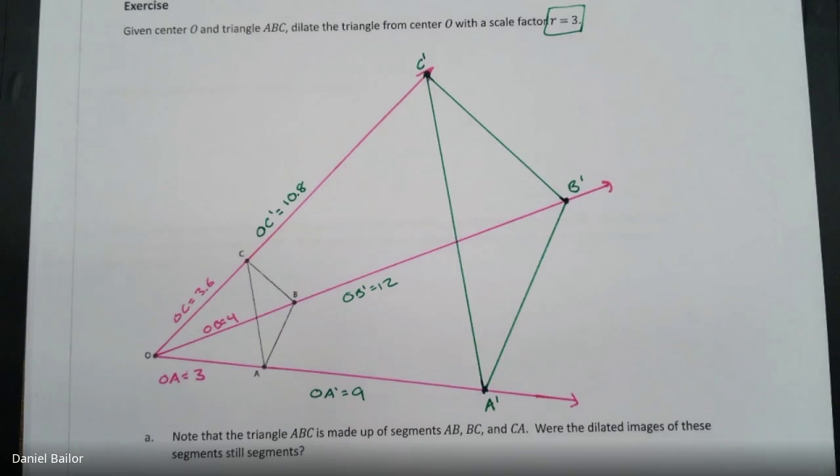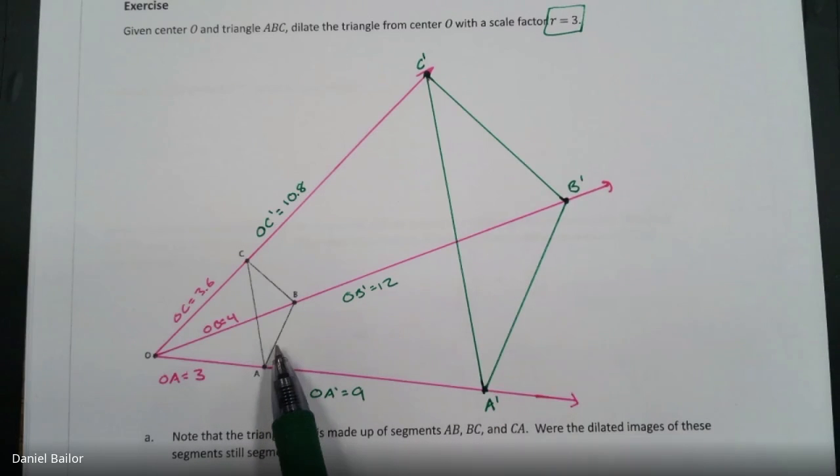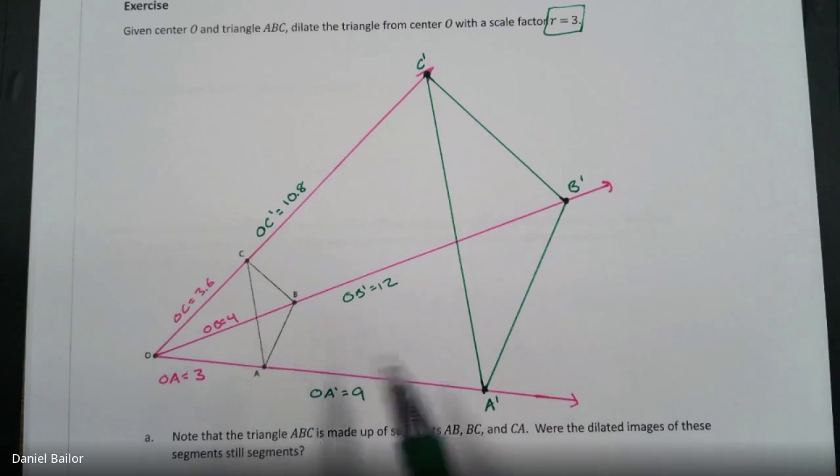And I know that triangle ABC prime is exactly 3 times bigger than the triangle ABC. The reason I know it is exactly 3 times bigger is because the scale factor was 3. We can even check it if you like, because all the pieces should be 3 times bigger.